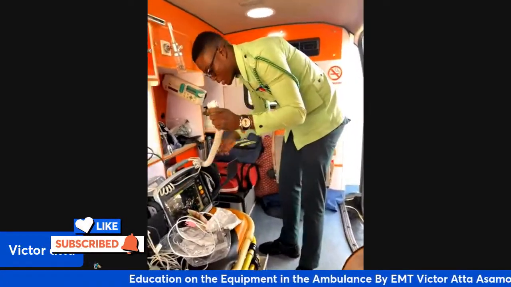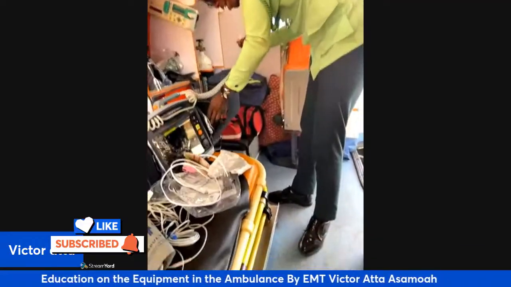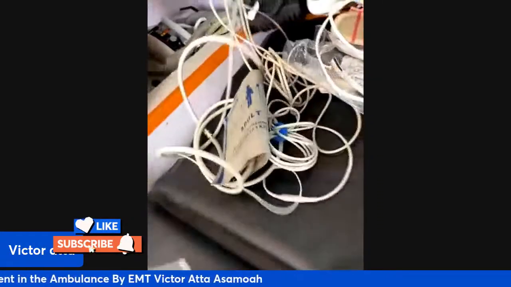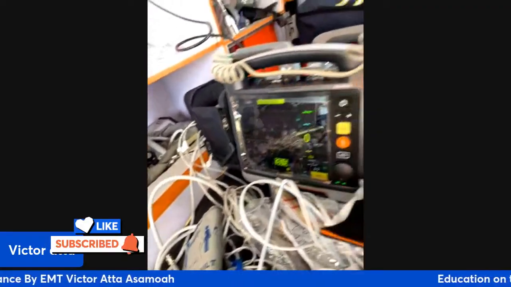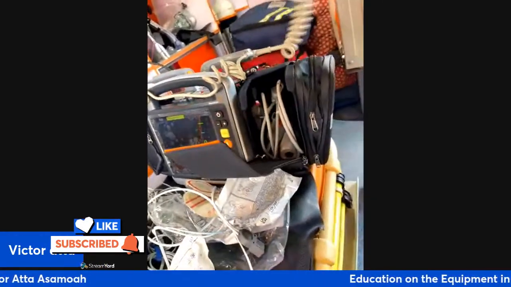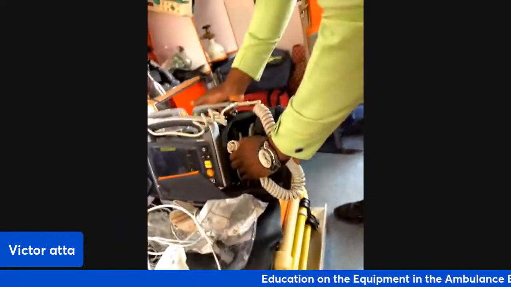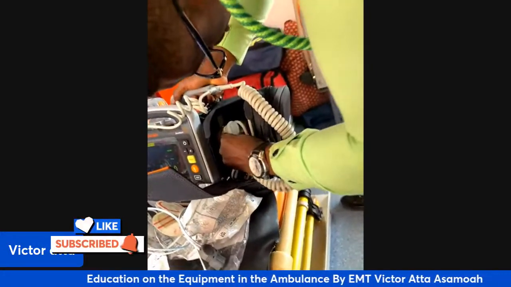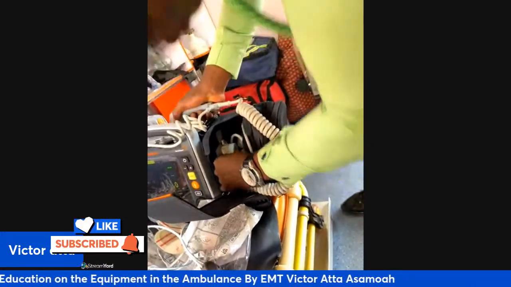And here is the connector. We connect the electrode parts or the shocker parts to the machine before you start using it.